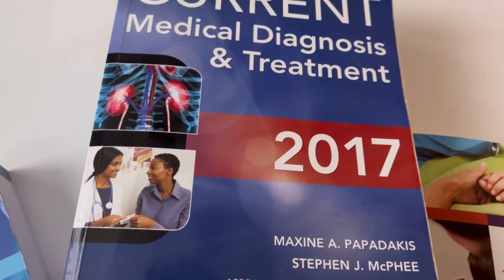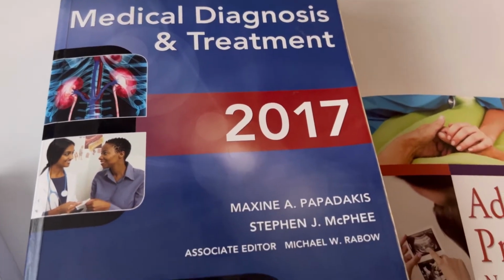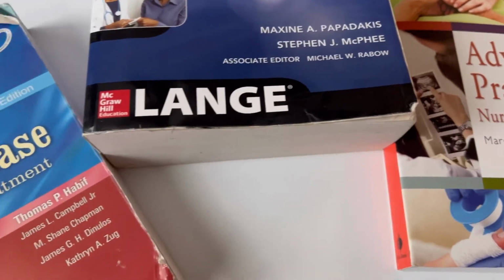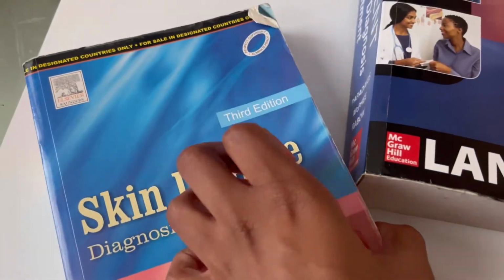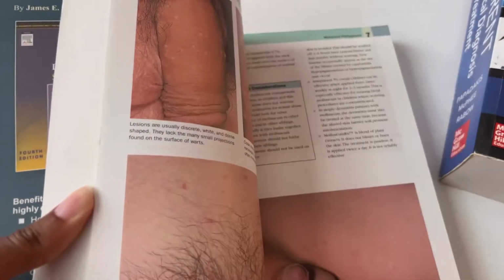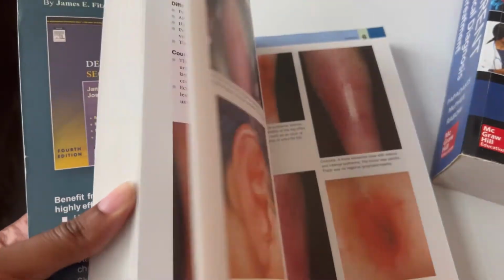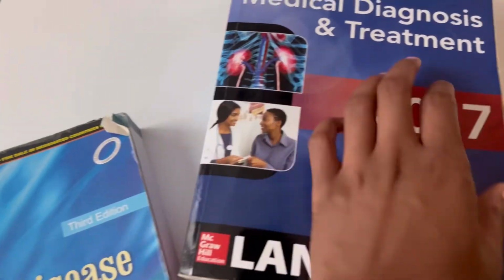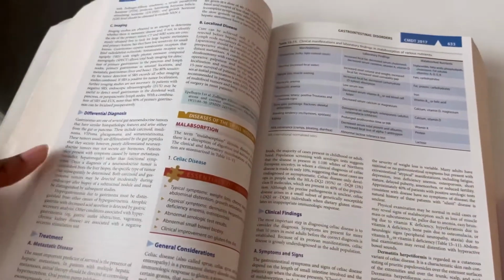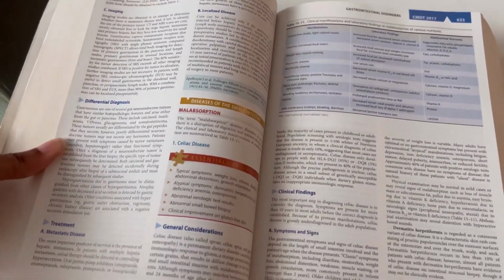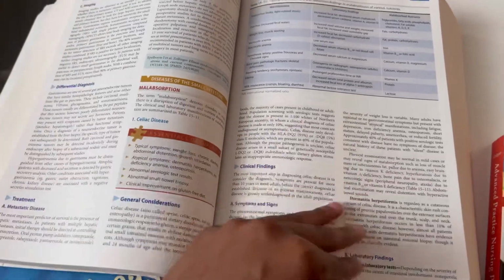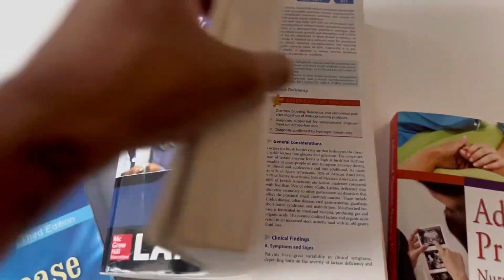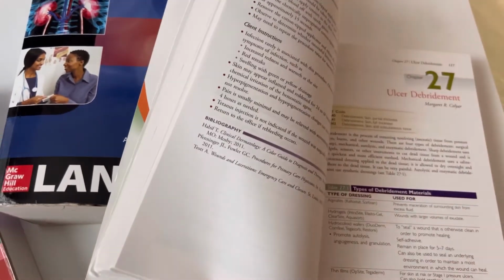So this one is current. They update this every year, and as it shows, it gives you the latest information about every diagnosis that you can think of. Then this is my dermatology book that I use, which I feel like you can never have too many dermatology resources because rashes just seem to be so hard to get when you're first starting off. And this is just a look at how current looks on the inside. As you can see, it's very detailed. It gives you information about treatment findings, and this is the procedure book that I use.